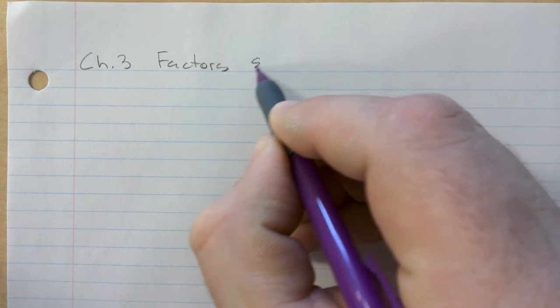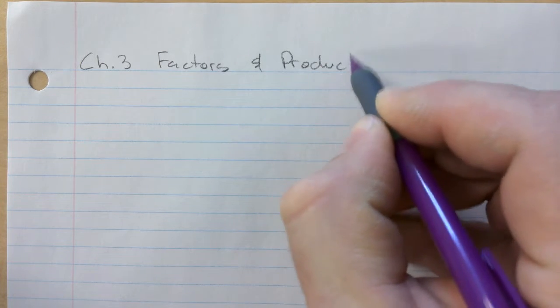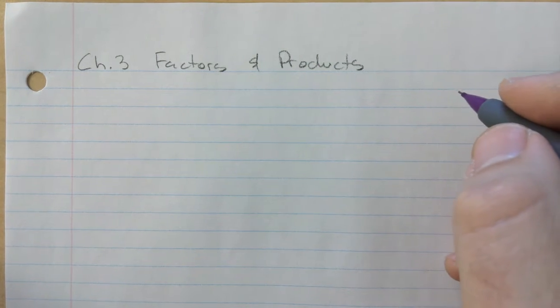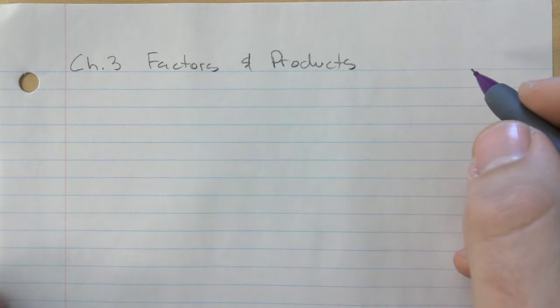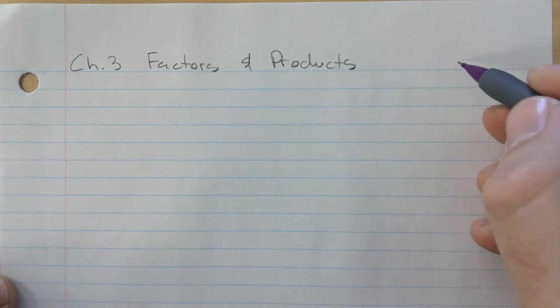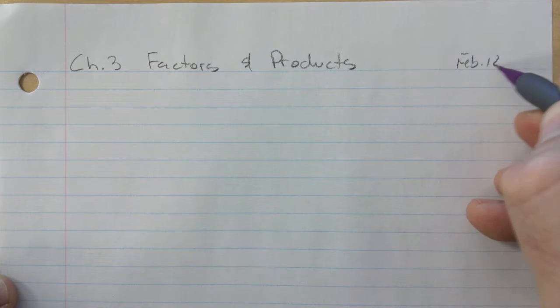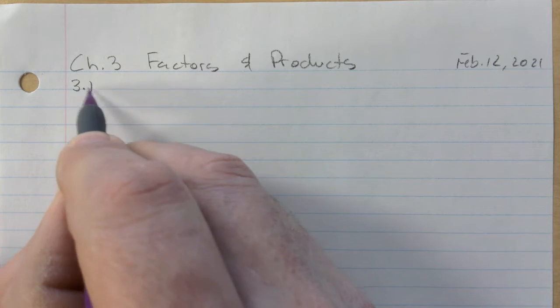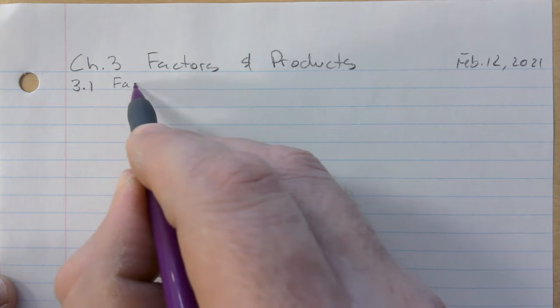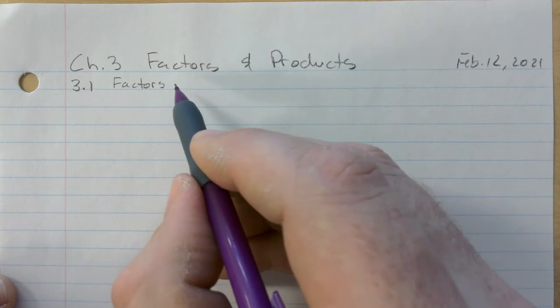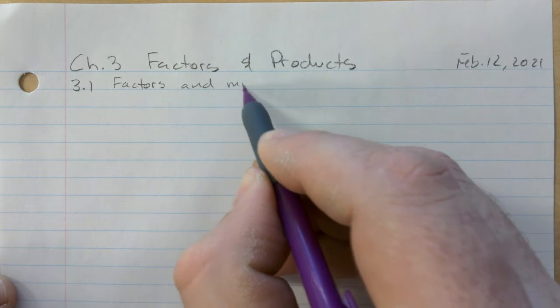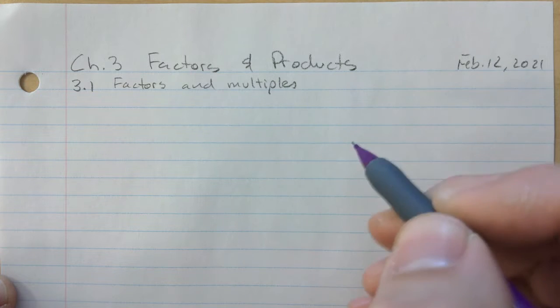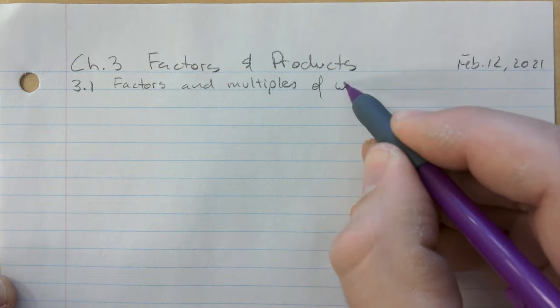Okay, so chapter 3, factors and products. And today's February 12th. There you go. So the first section in our book is 3.1, factors and multiples of whole numbers.